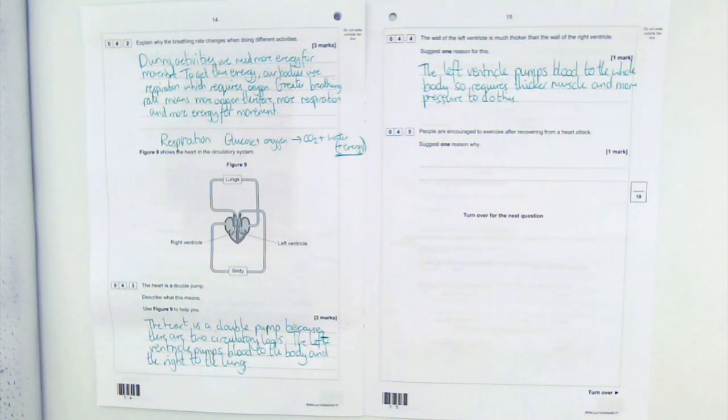So exercise is going to be really useful after a heart attack because then the heart can strengthen, you can improve that circulation and reduce and control your weight, which is probably a factor in your heart attack in the first place.